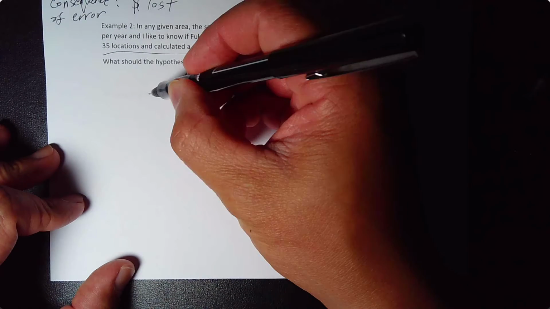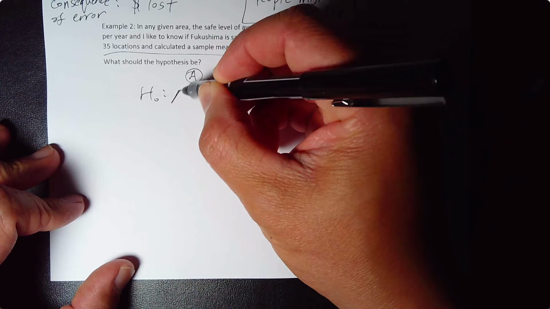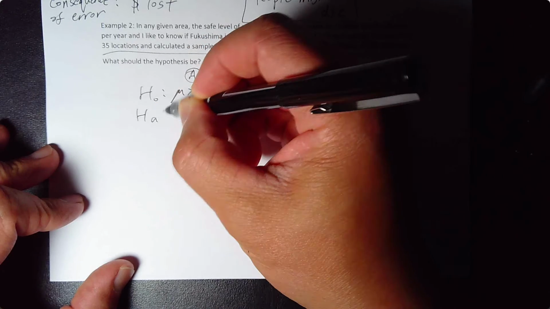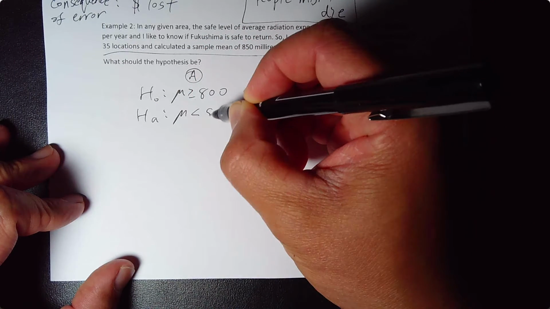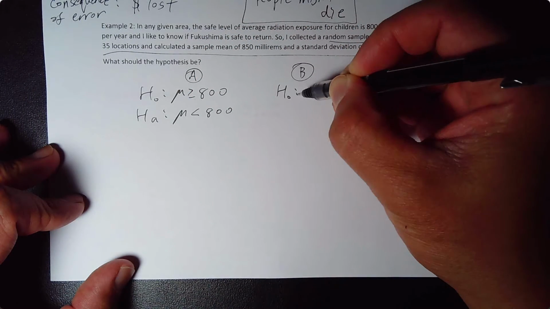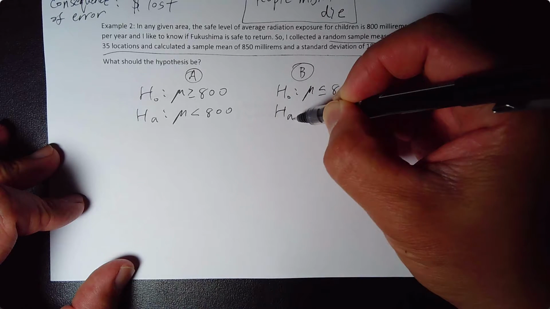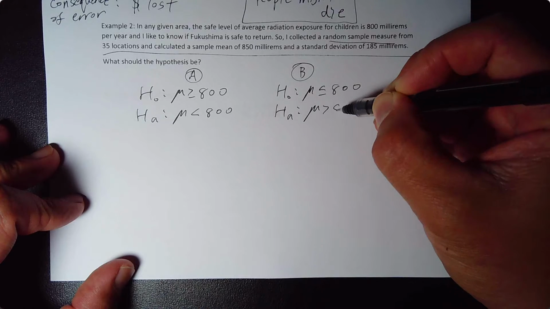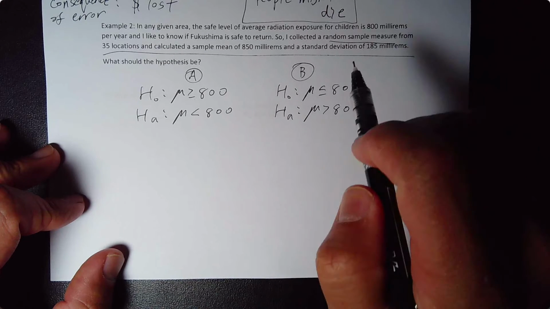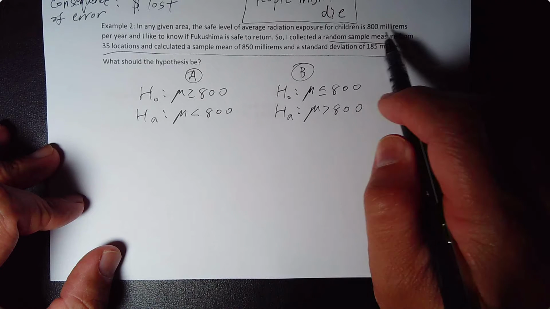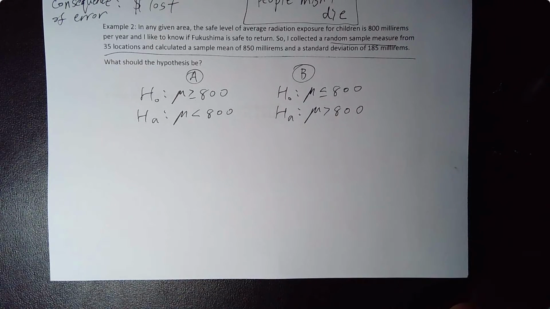The first one is mu is greater than or equal to 100, and the alternative is mu is less than 100. The second is mu is less than or equal to 100, and the alternative is mu is greater than 100. So if the radiation exposure is higher than 800 milligrams, then it will be really harmful.